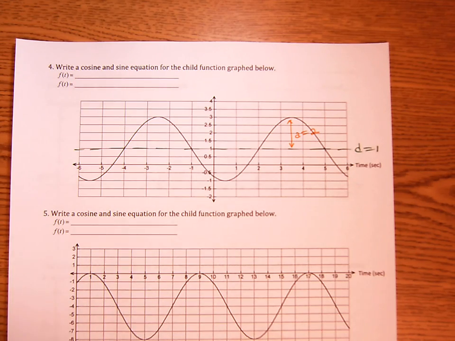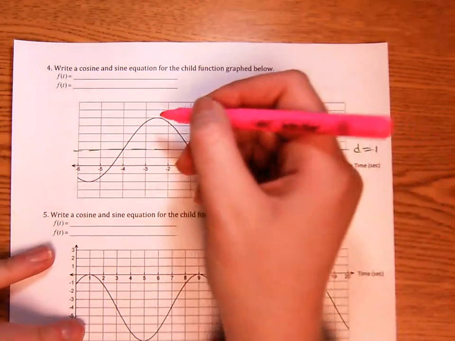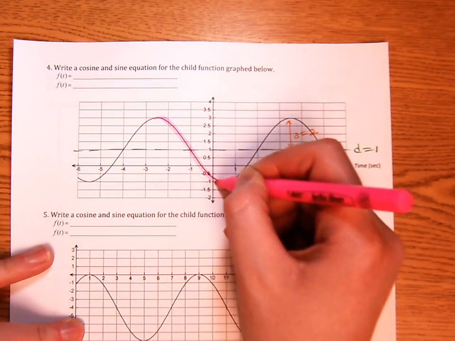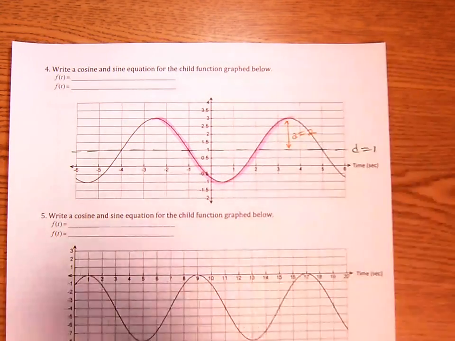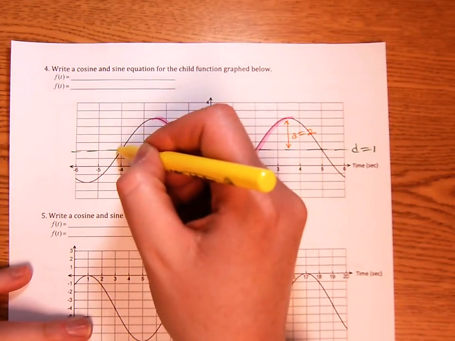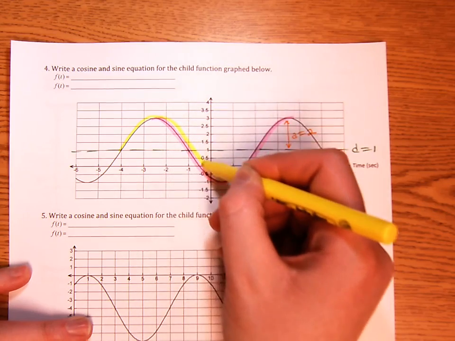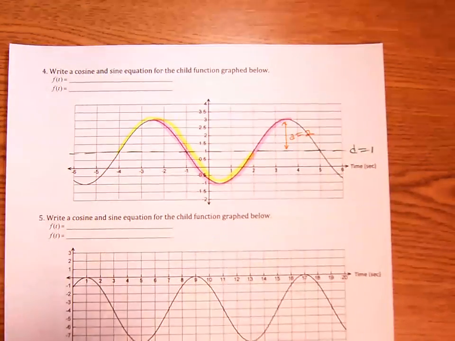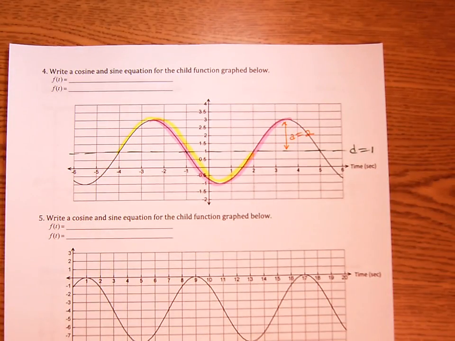If I were to go through and highlight one full rotation, in this case it doesn't matter if we highlight one full rotation of cosine, like I did here, or I could also model one full rotation of sine, maybe if I start somewhere on the center line. So there's 2 different ways that you could highlight one full rotation.